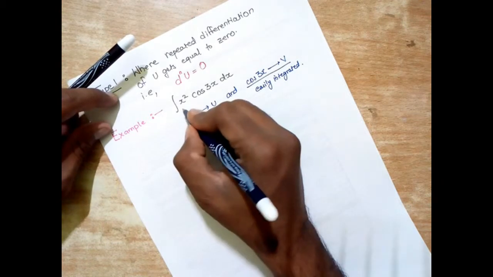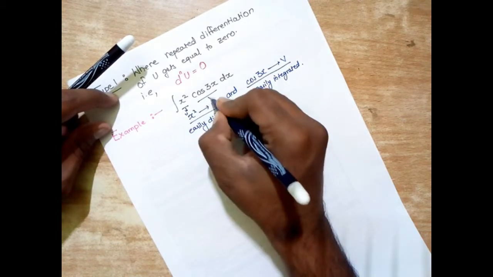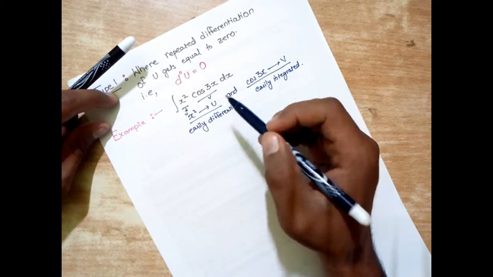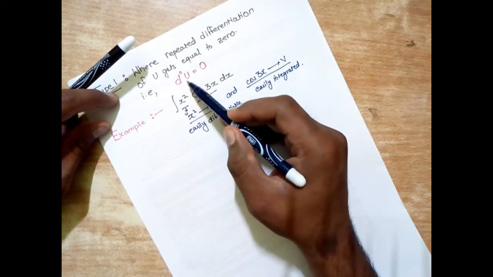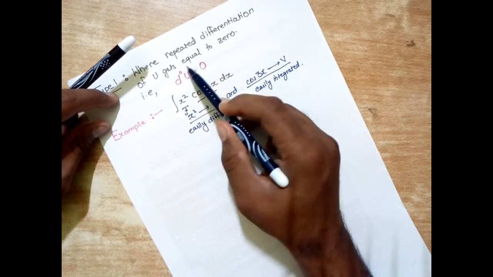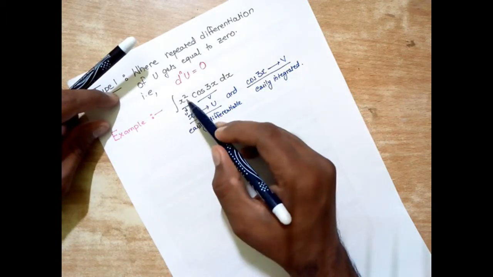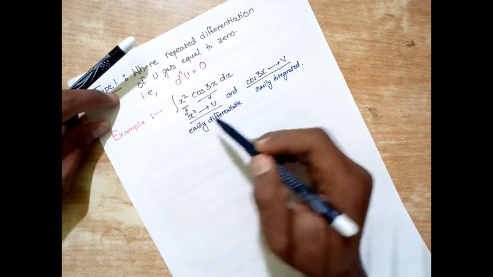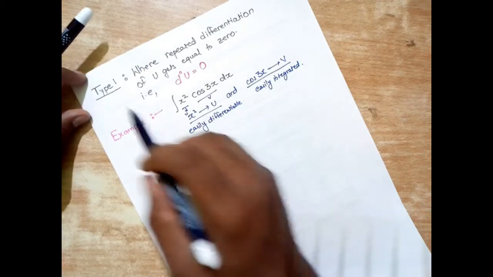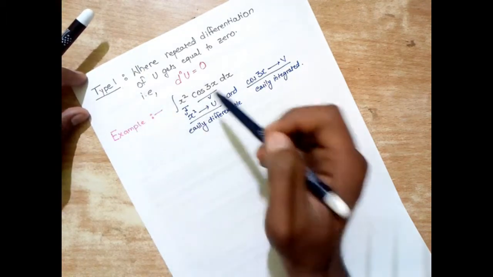So that's why it becomes u and it becomes v. Now here we get the first type where the repeated differentiation of u gets equal to 0. As we know that x squared when differentiated several times will lead to 0, that's why we consider it as a type 1 kind of equation.